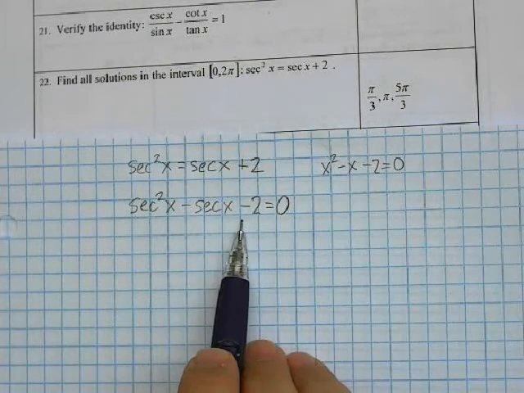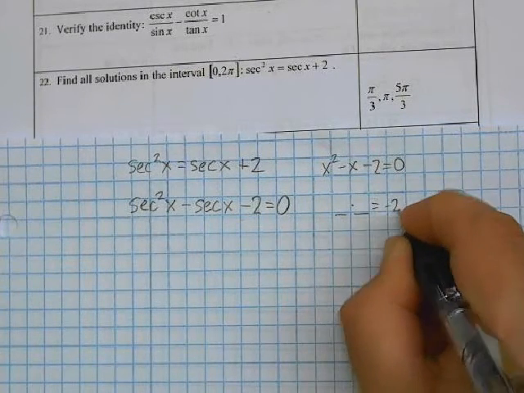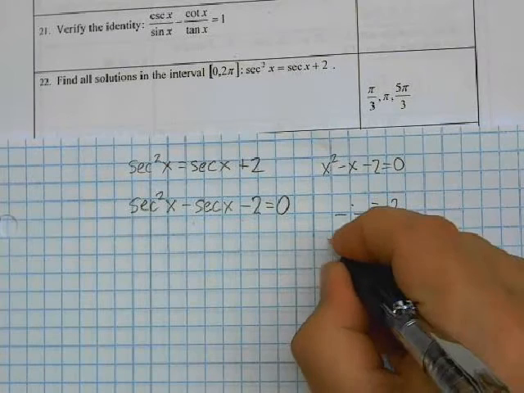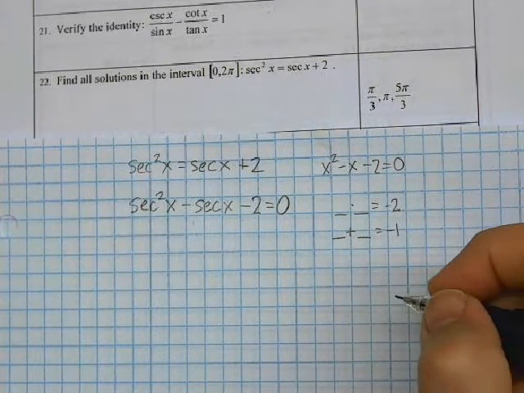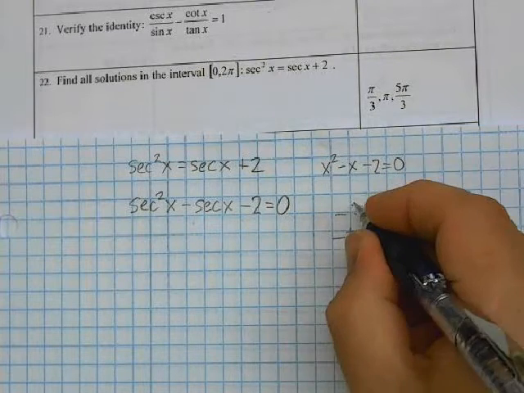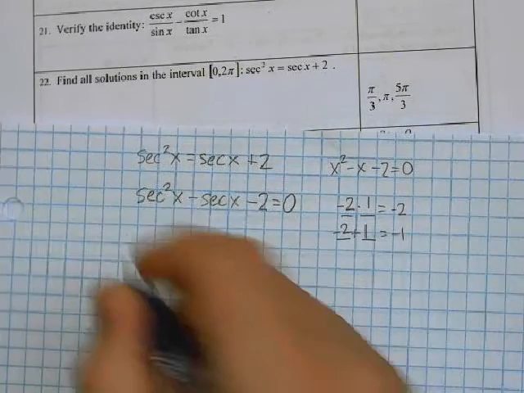So we look, what two numbers multiply to negative 2 and add up to negative 1? Well, negative 2 and positive 1.